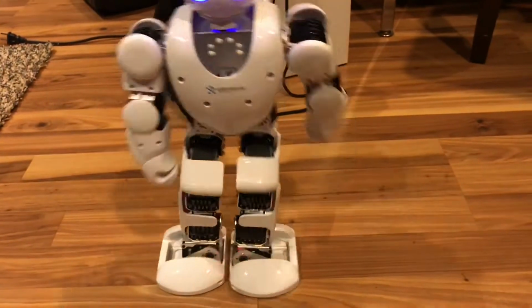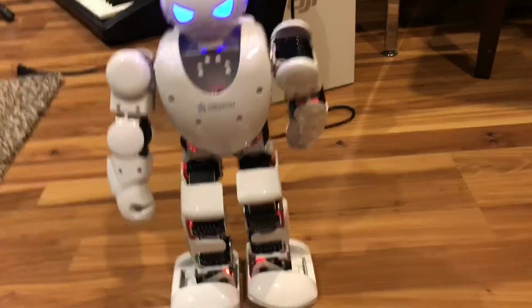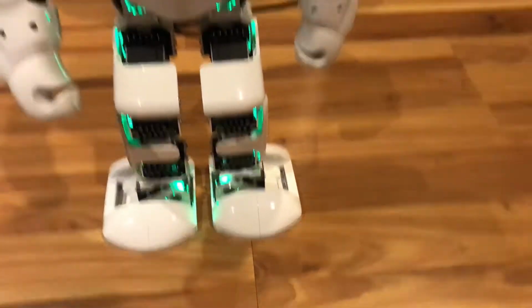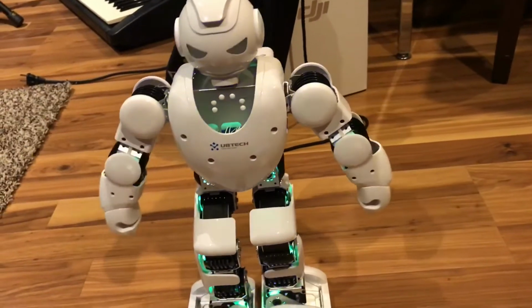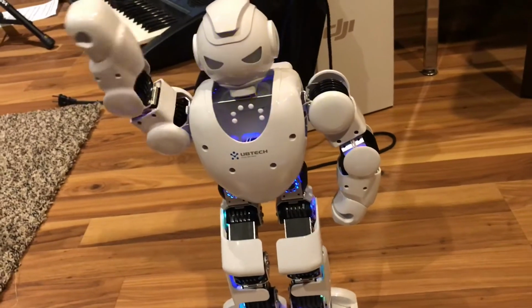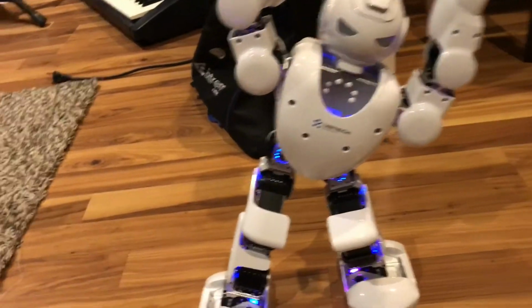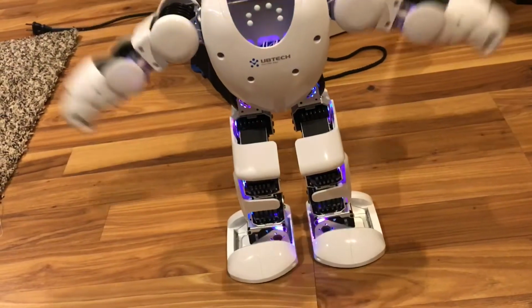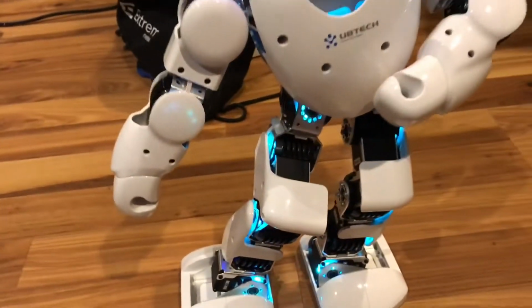So if you want to make some cool dance routines, I guess you could do that with it. Shaking hands. It's pretty cool though. Pelvic thrust. That's it.